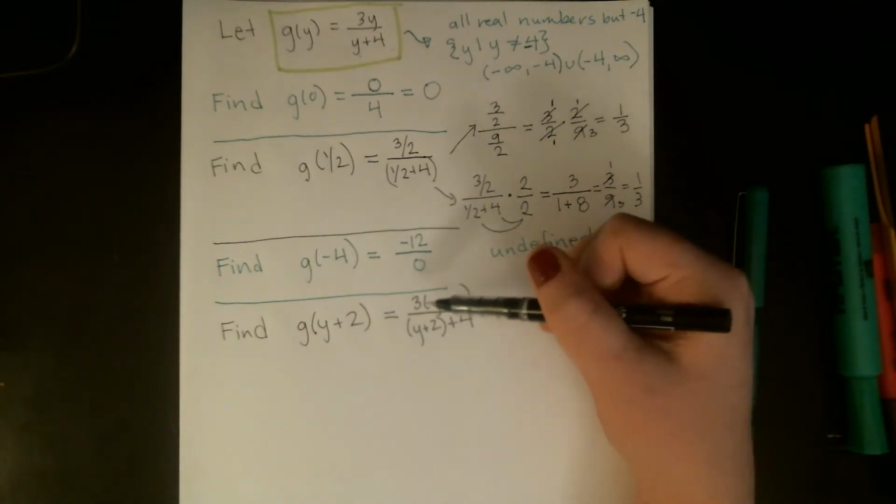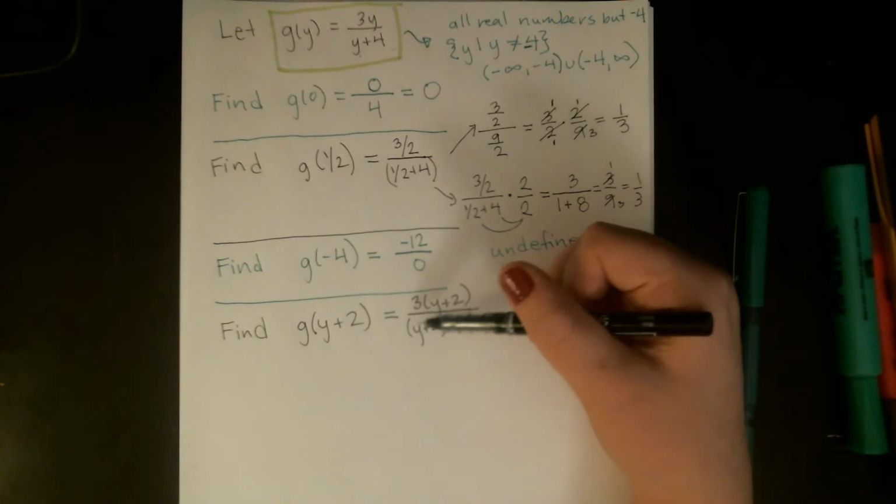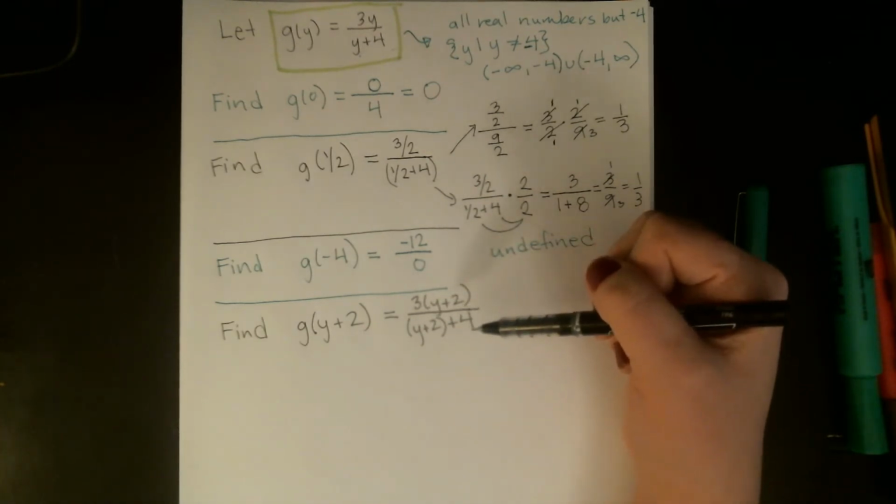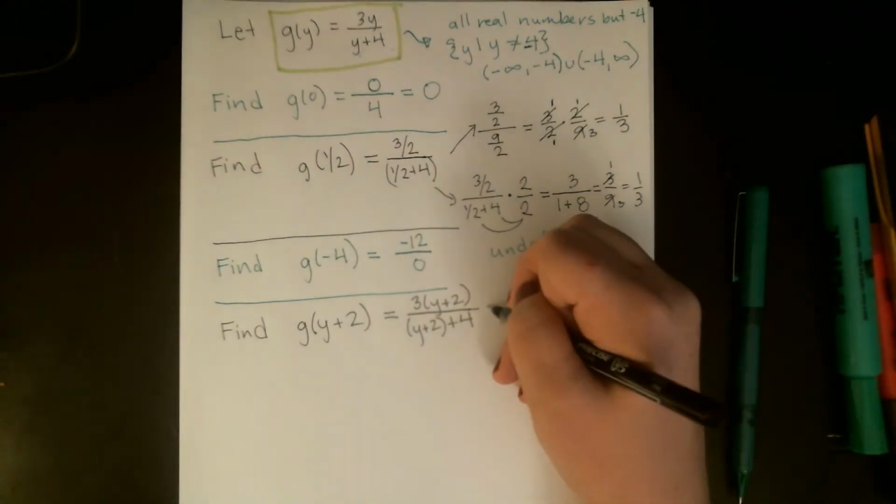You do need the parentheses in the top. If you don't include them, that says we're multiplying the y by 3, but not the 2, and that is wrong. We're supposed to be multiplying the entire thing by 3.